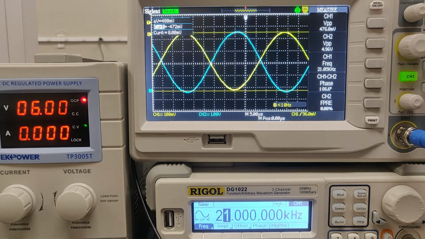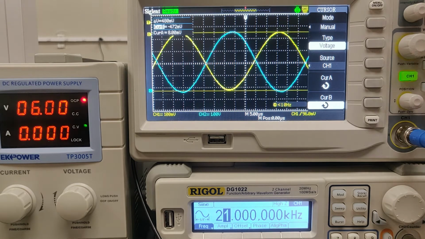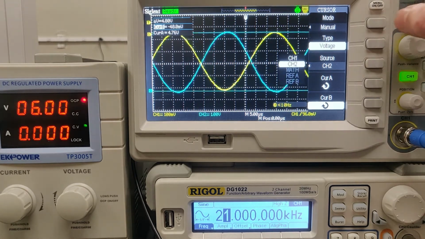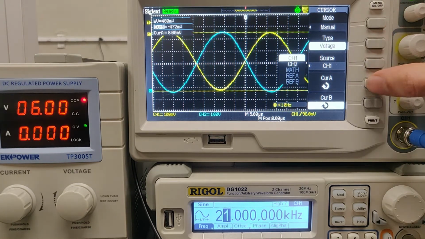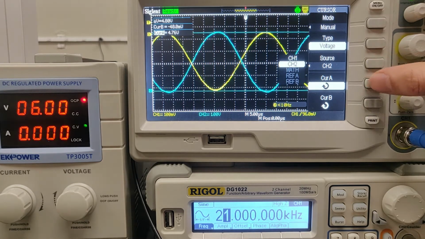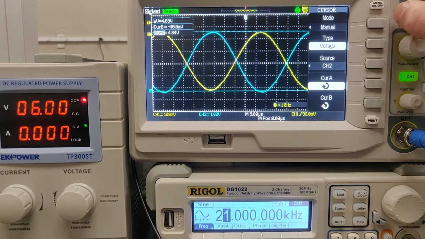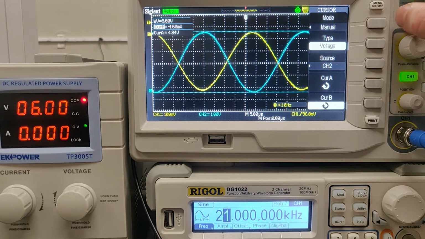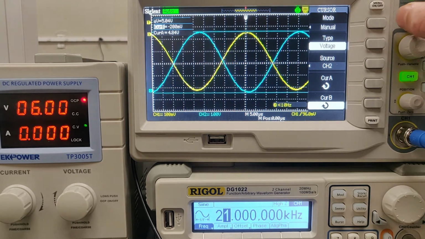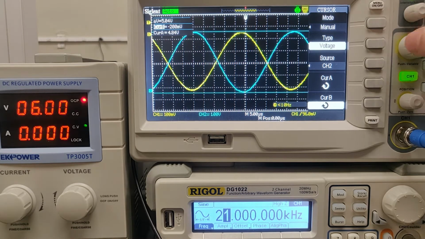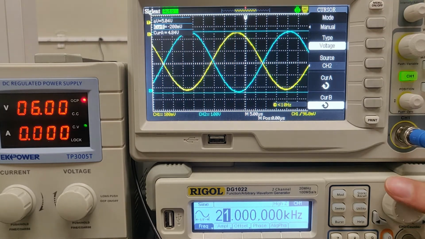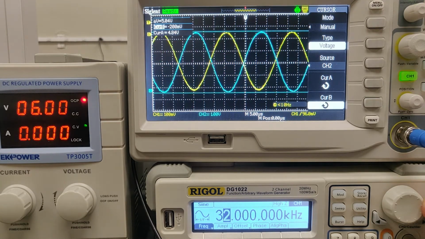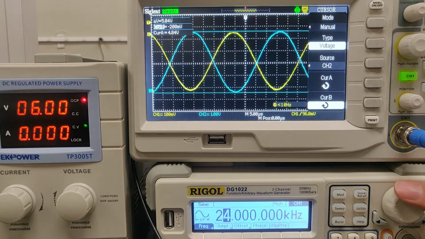So let's bring out the cursors again. Channel 2. Oops. Channel 2. Here we go. Cursor below, cursor above. And then, so that's right at 5. Let's see if it gets any. That looks like it's getting smaller.